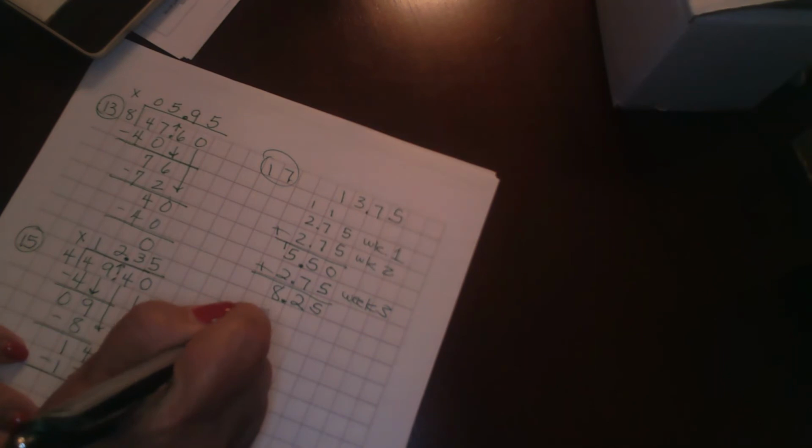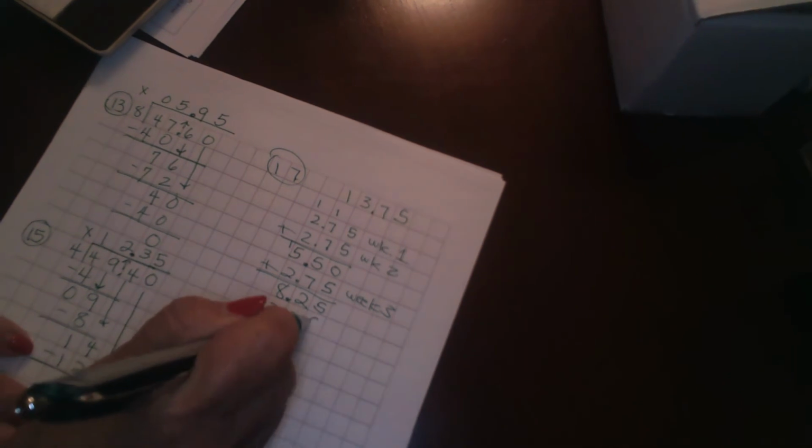So I'm going to cross out my 3 weeks here because that's not 3 weeks. So I'm going to keep going. And yes, you could have multiplied. You could have done that, another way of doing it to get to 13.75. And I'll show you a different way. Now we're going to add in another $2.75. This is for week 4. Move my stand over.